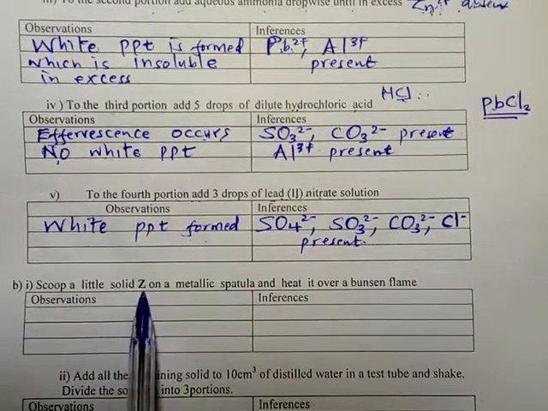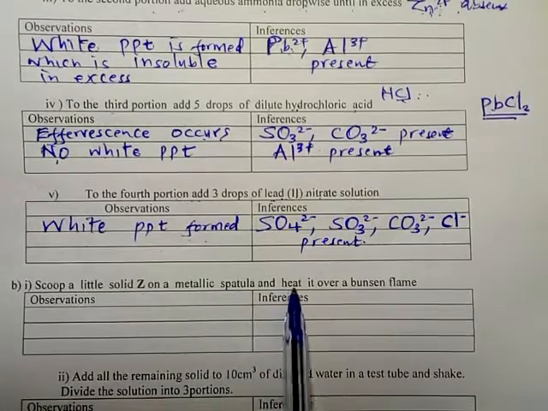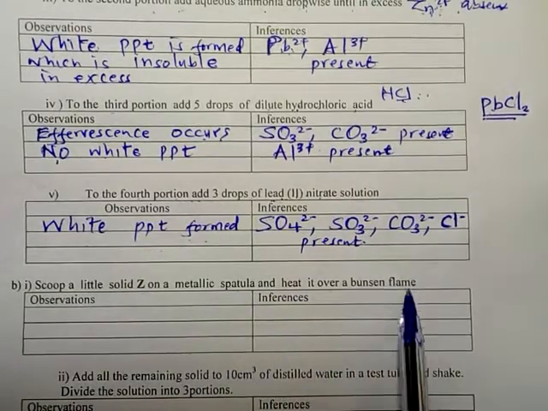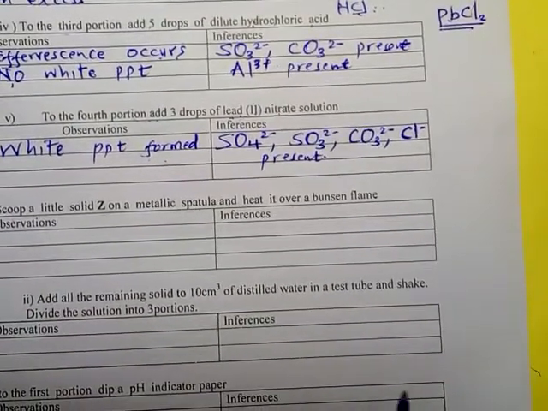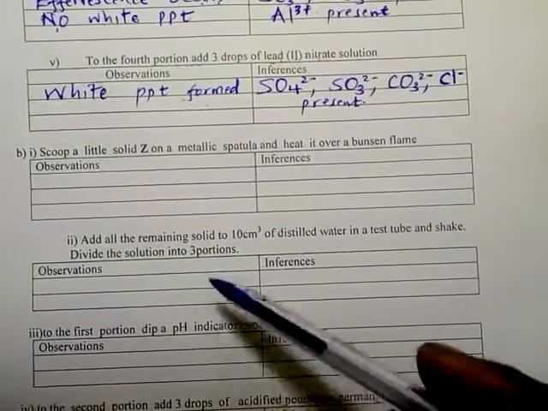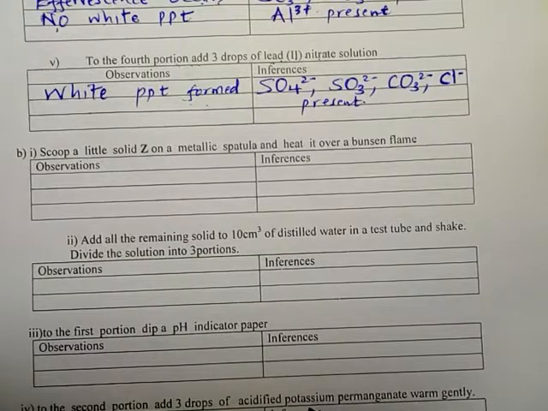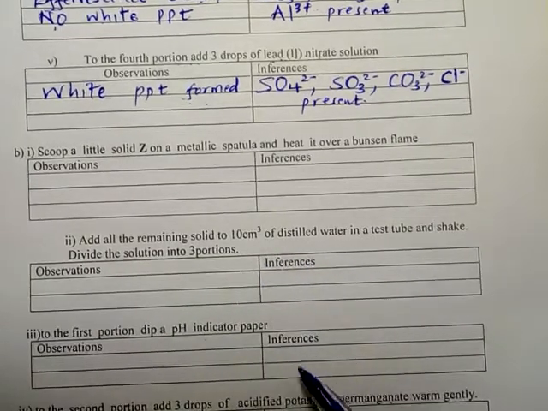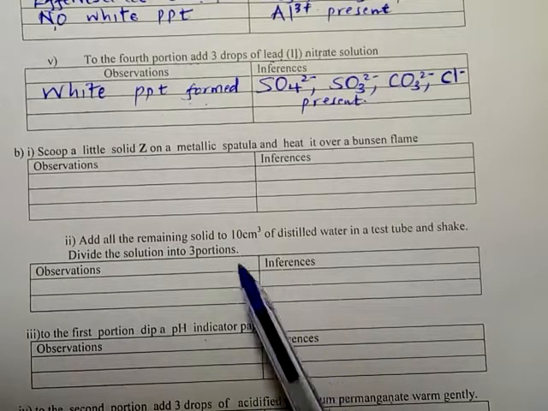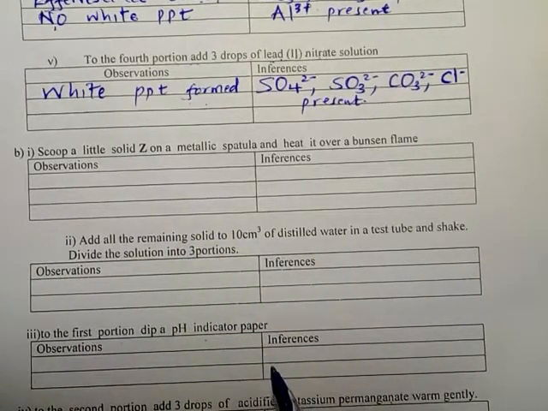Scoop the solid Z on a metallic spatula and heat it over a Bunsen flame. Observation. So this one is organic. How do you know it is organic? You read it through and then you see you have acidified potassium permanganate, you have indicator, you have sodium carbonate. You are heating, then it burns with a blue, sooty flame.